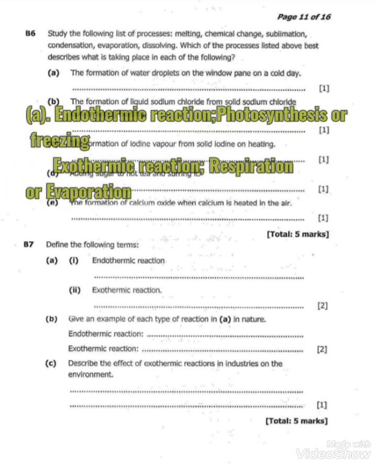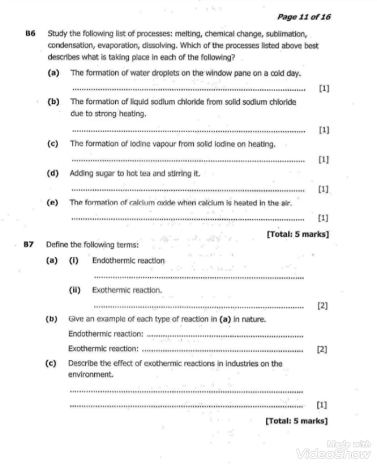Then for exothermic reaction, we have respiration. It releases heat to the surroundings. And also melting and evaporation. So these are the examples of endothermic reaction and exothermic reaction.